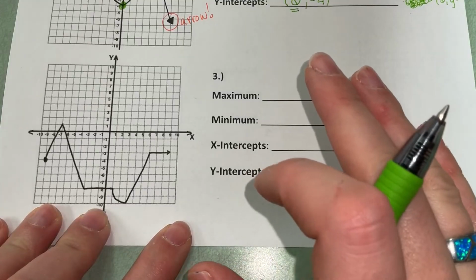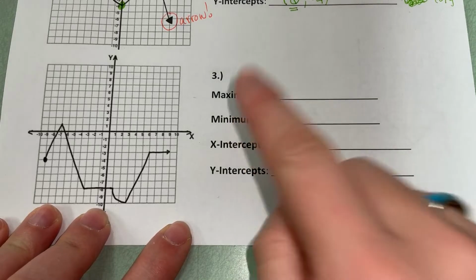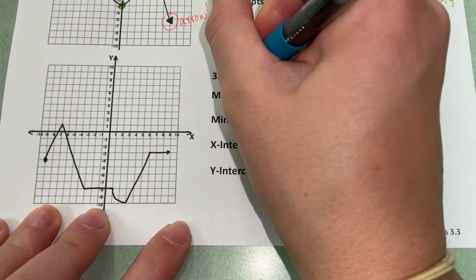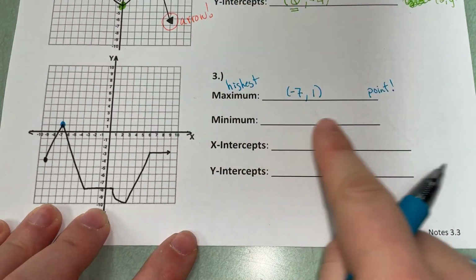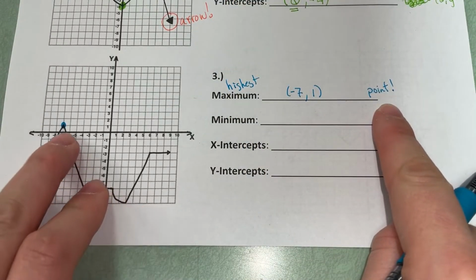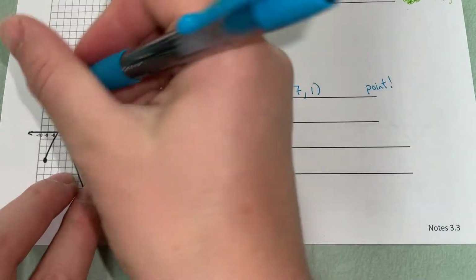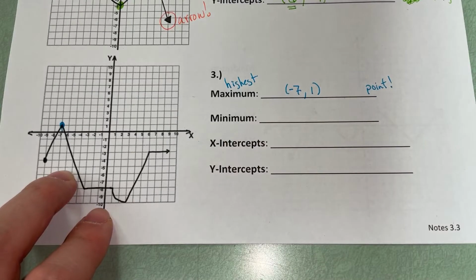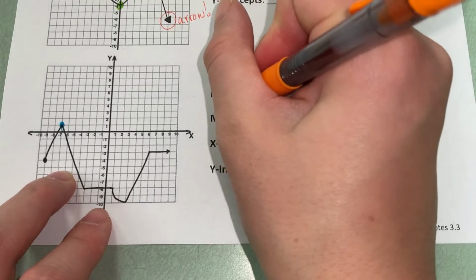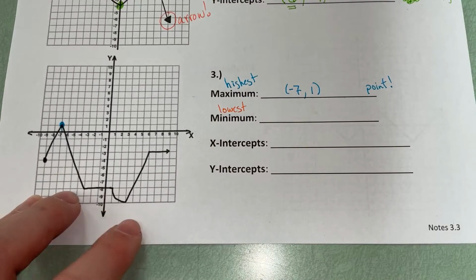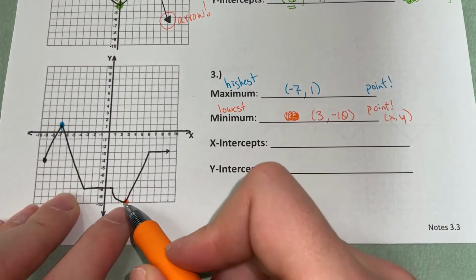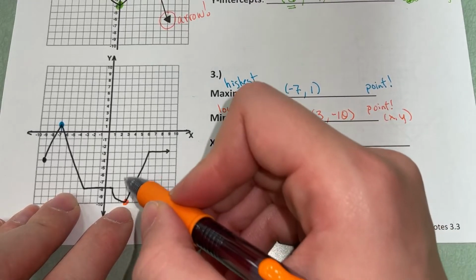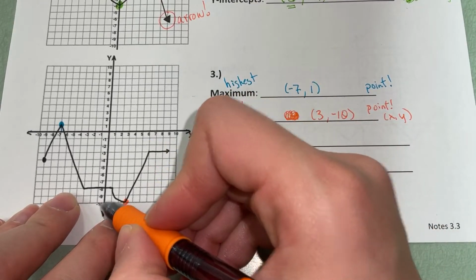All right, let's try the last one here. This time I want you to find the maximum on your own. Remember, this is your highest. Okay, our maximum was a point this time right here. That point is -7 and 1. Now I want you to figure out the minimum. Again, minimum is the lowest point on your graph. This time the minimum again was a point, so we have to write the x, y value. The x value when I go up is 3. The y value is -10.